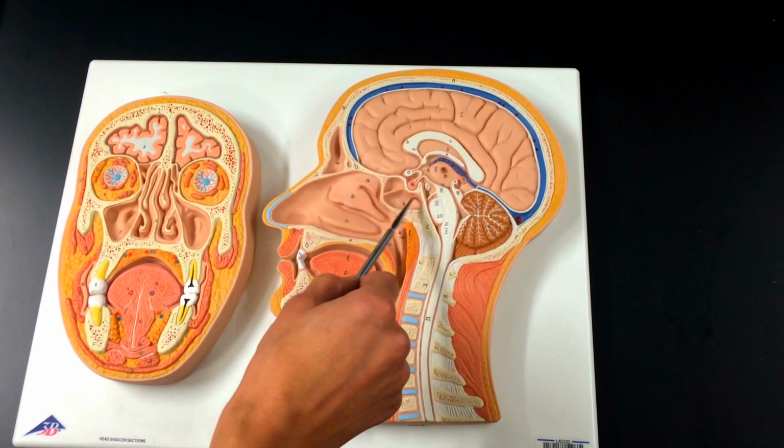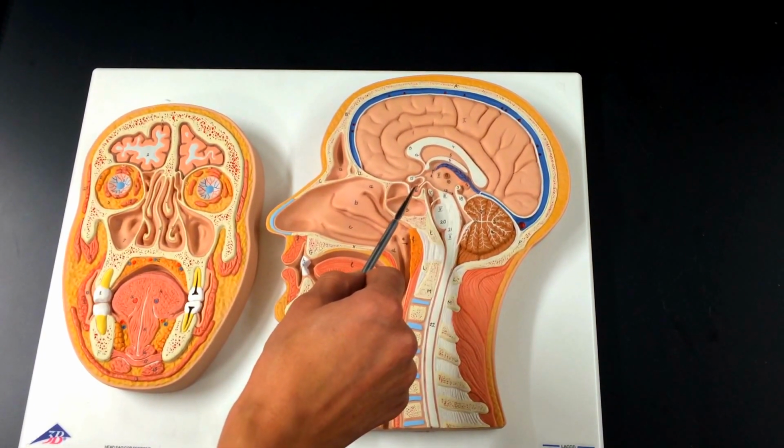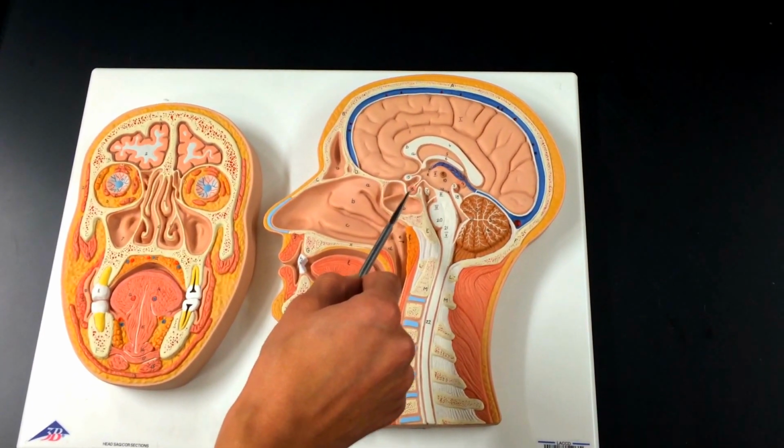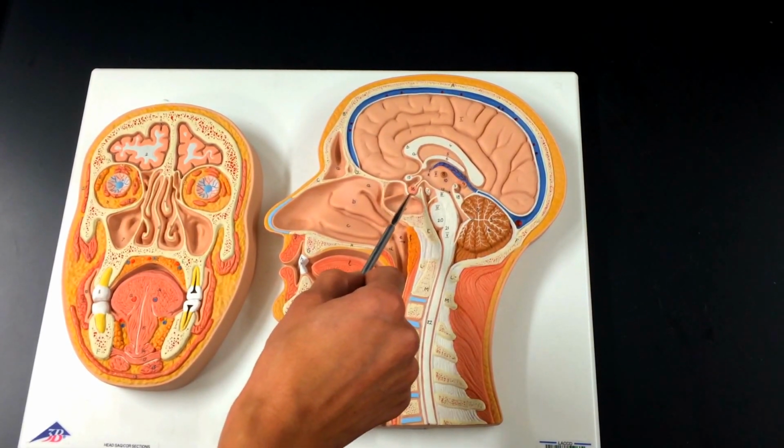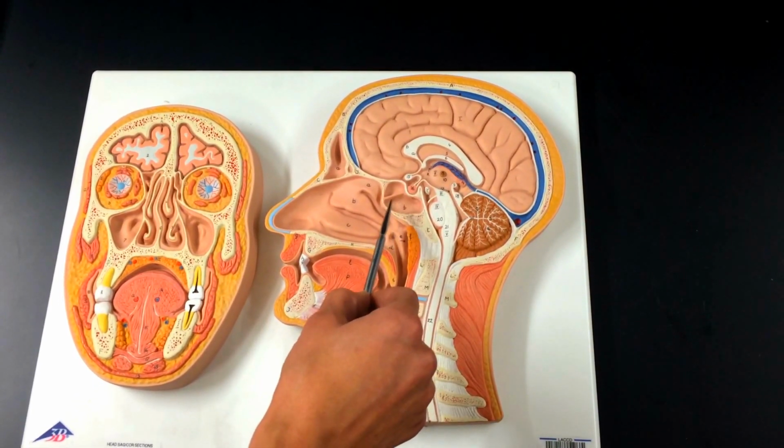Then right behind it, you have your sphenoid bone. So the sella turcica would be right here. So this is your pituitary gland sitting there. So this is our sphenoid bone, sphenoid sinus.